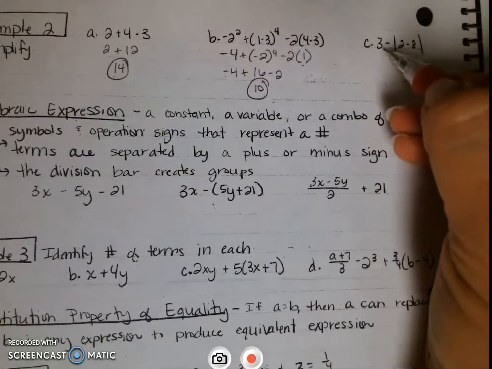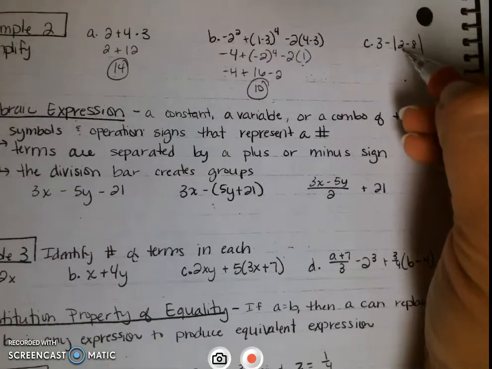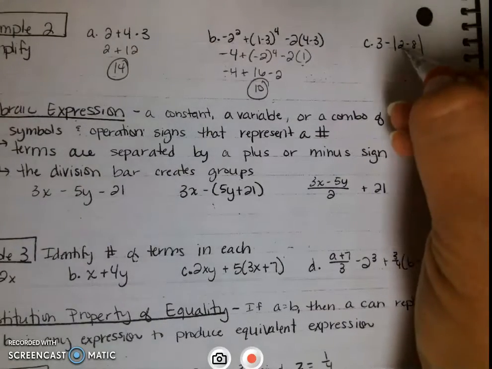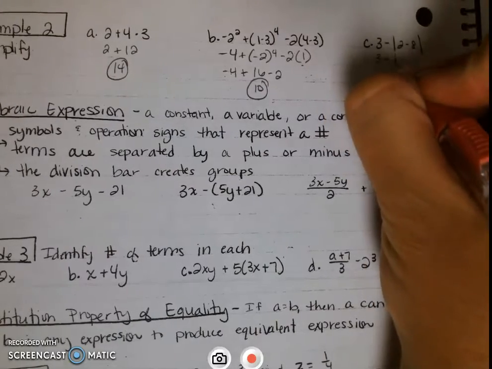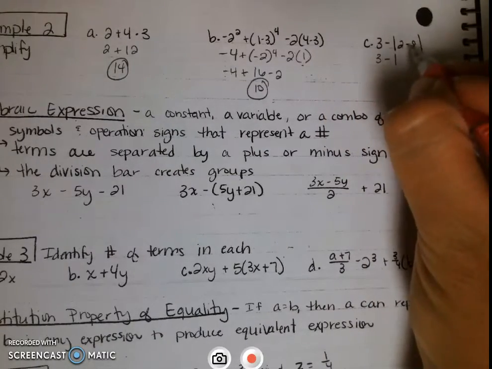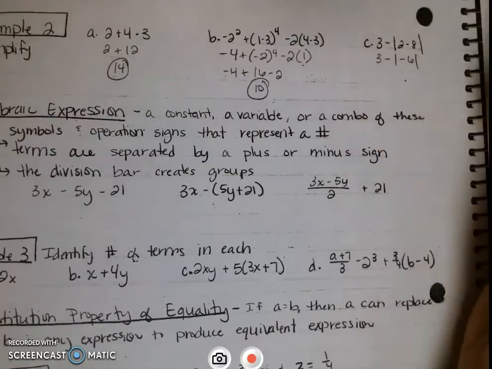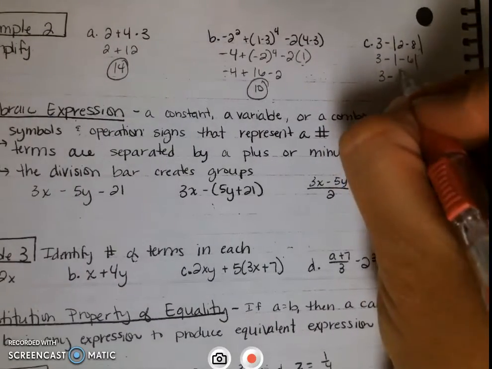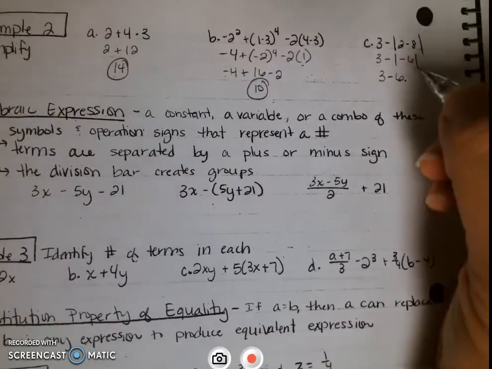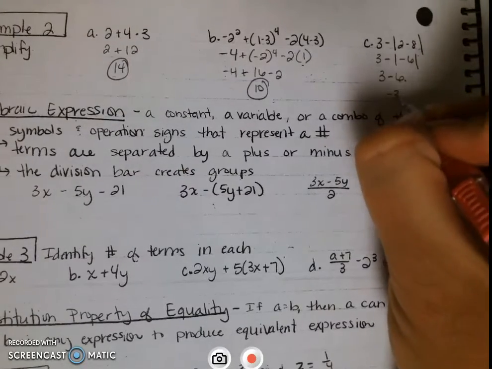Okay, C, 3 minus the absolute value of the quantity 2 minus 8. So we're going to do our absolute value first. So we have 3 minus the absolute value of 2 minus 8 is negative 6. So now I have 3 minus the absolute value of negative 6 is 6. 3 minus 6 is negative 3.